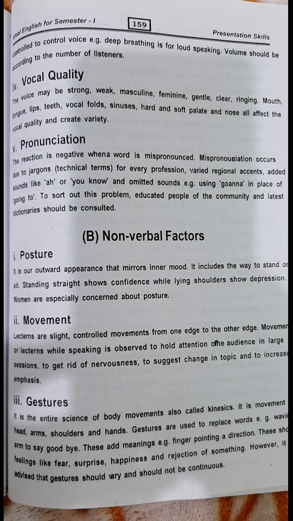So it shows your inner nervousness. So that is very much important, what sort of movements you are doing when you are standing for speaking or oral presentations. So these movements show many things about you or your presentations. The next is gestures or kinesics.